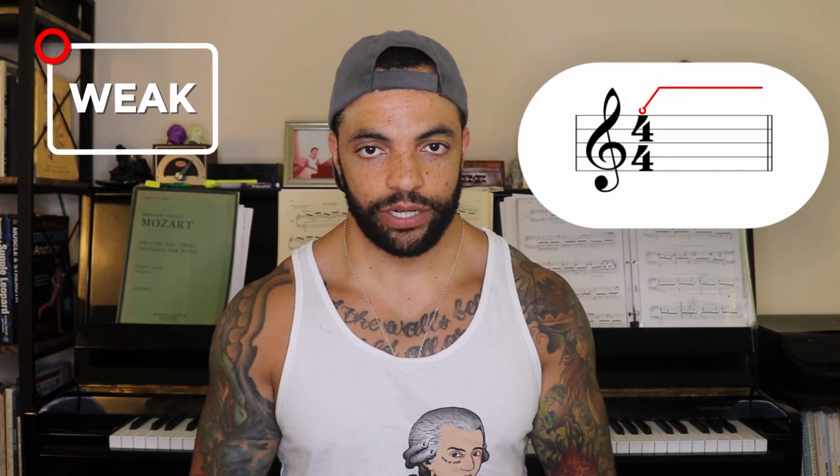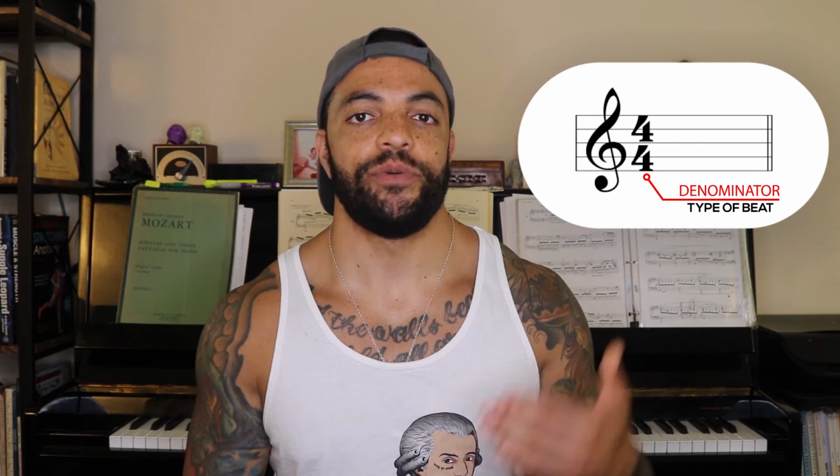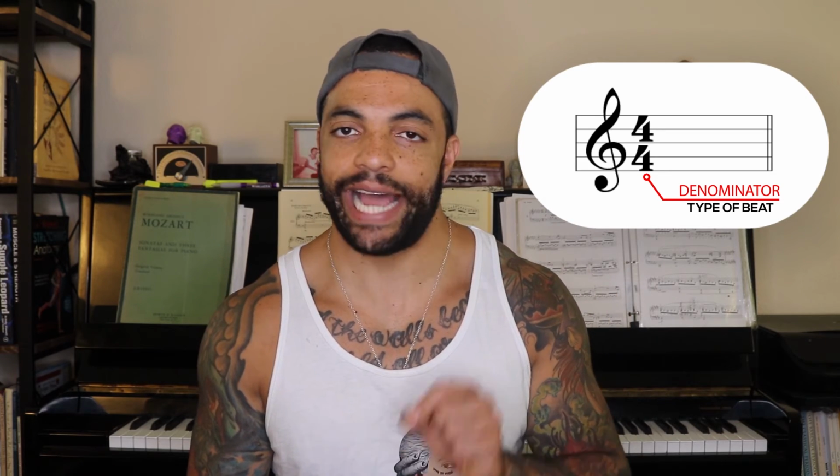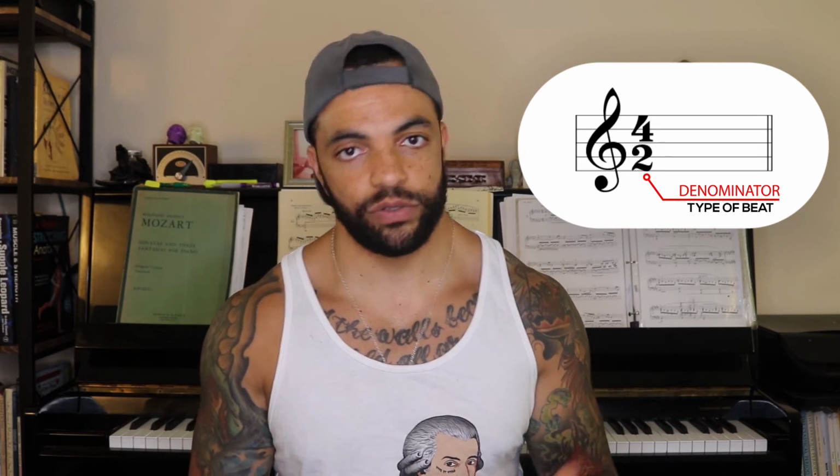The top number, the numerator, is referring to the number of beats that we have within a bar, and then the bottom number is referring to the type of beat we are using. So that has to be some note value. So it can be 2, 4, 8, 16, etc.